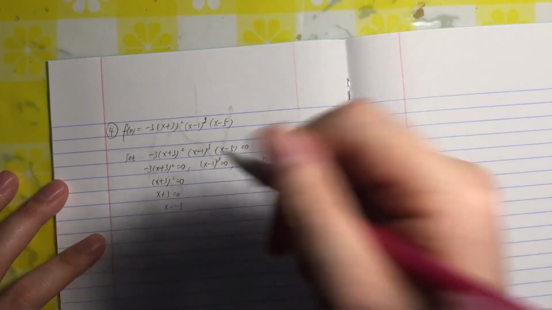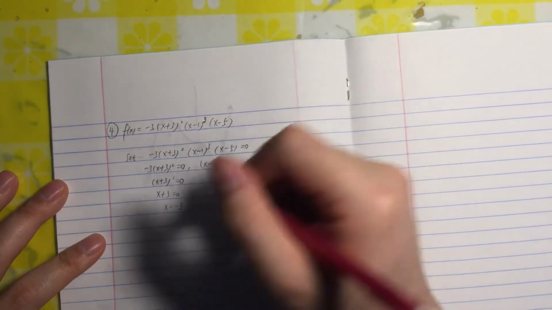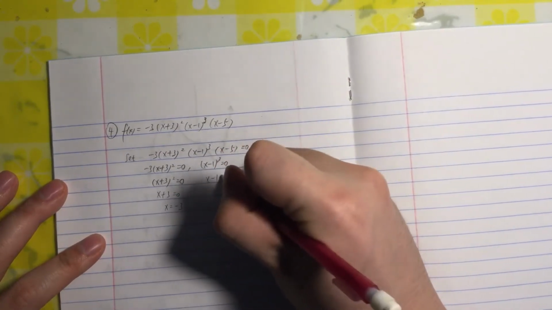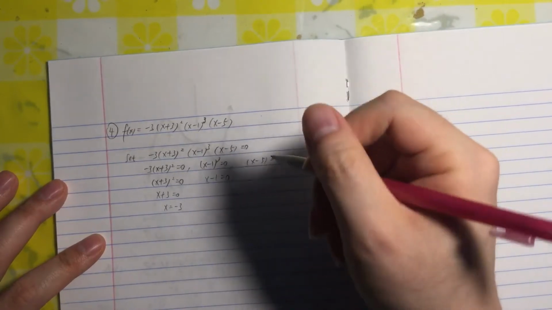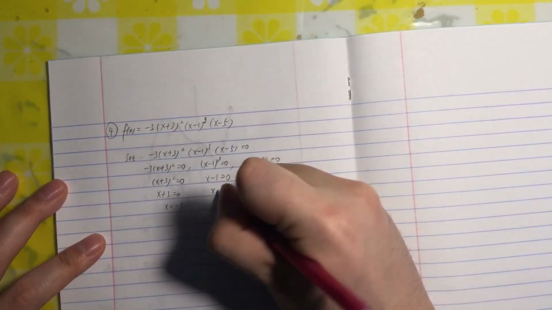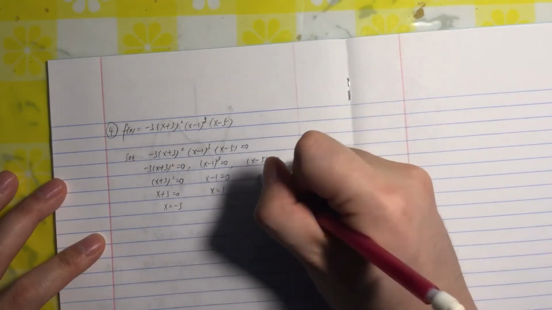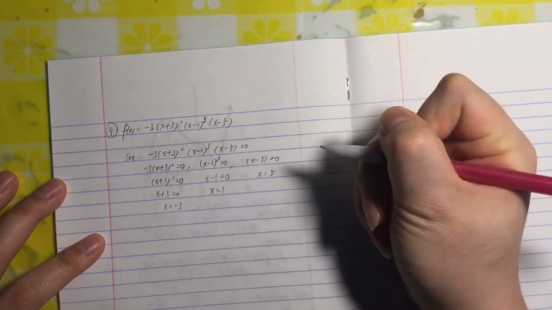That's a zero. Next equation, I can first take the cube root on both sides. I get x minus 1 equal to 0. And then add 1 to both sides. x equal to 1. In the third equation, I can add 5 to both sides. I get x equal to 5.